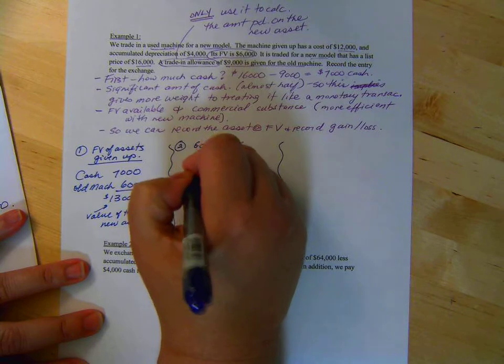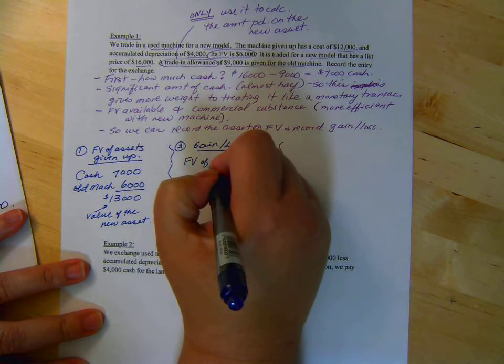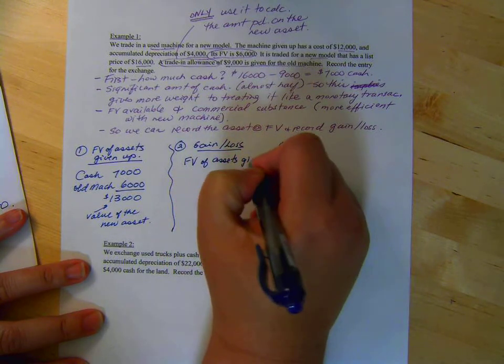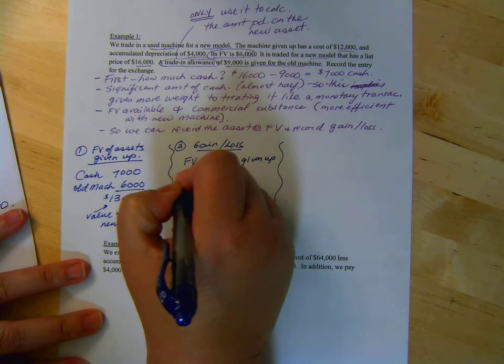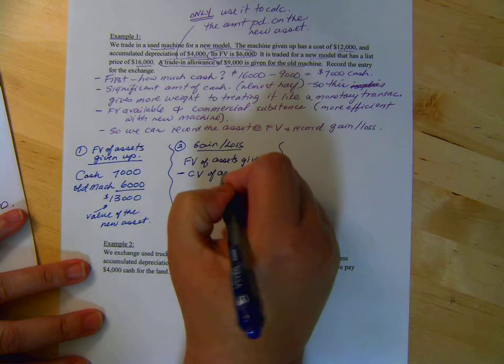We take the fair value, and these formulas are all on the previous page. Fair value of assets given up minus the carrying value of assets given up.